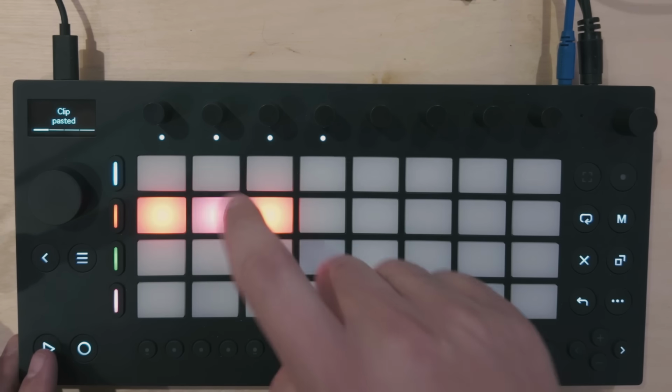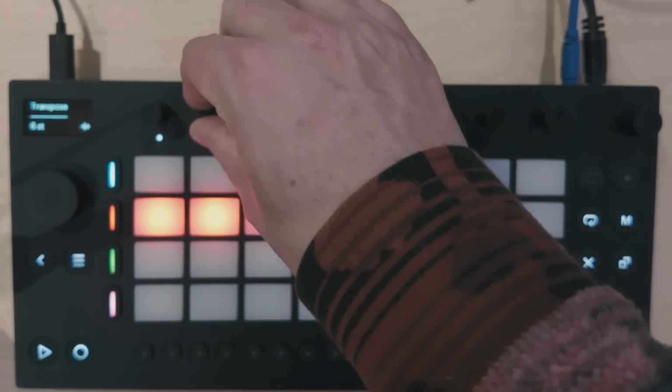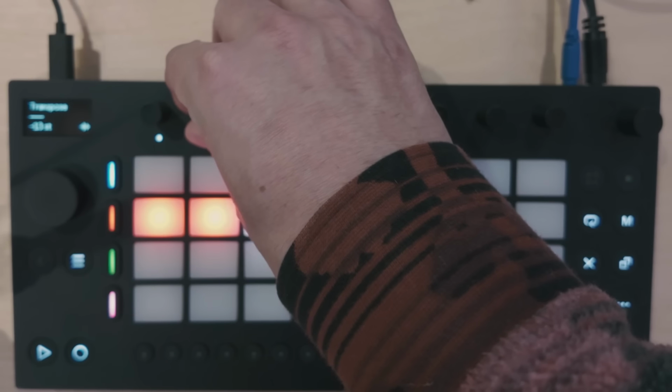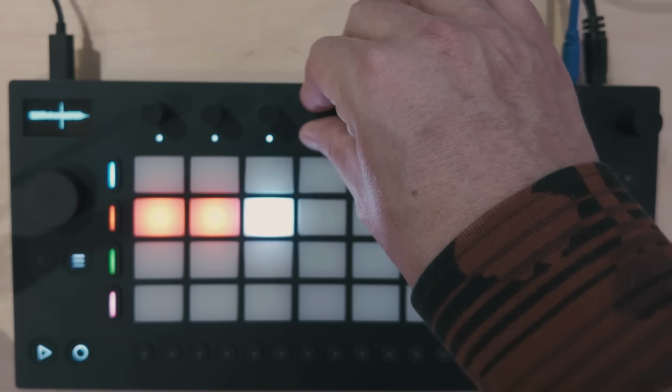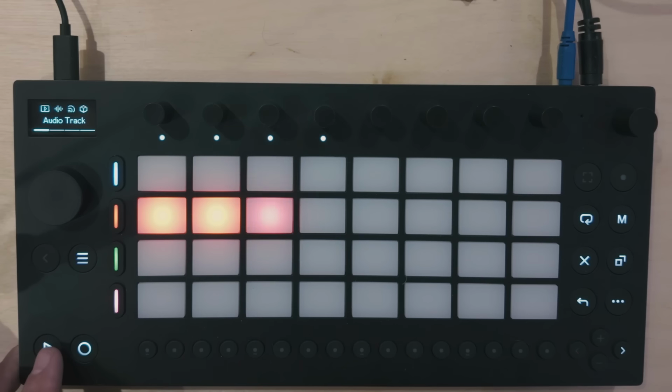And then on this one, I'll go ahead and instead make the transposition much lower, and then I'll make the tempo much longer so it's a longer sample, and then maybe I'll start from right here. So check it out.